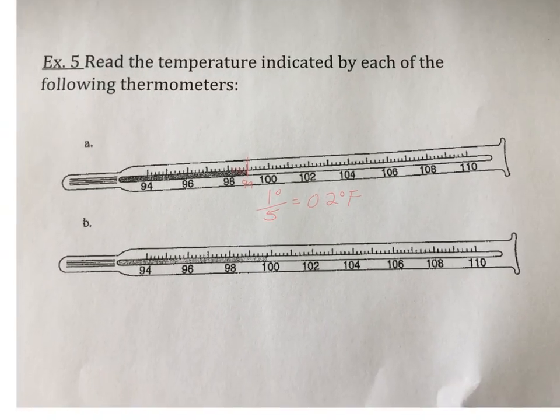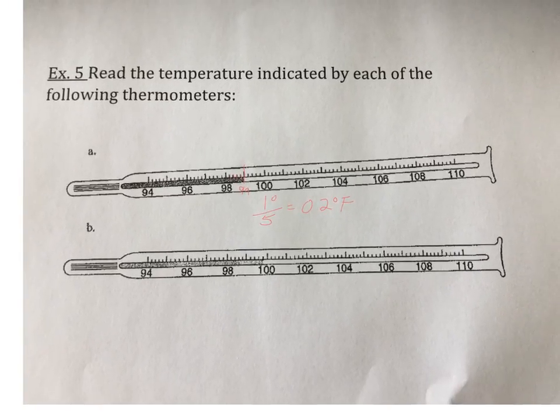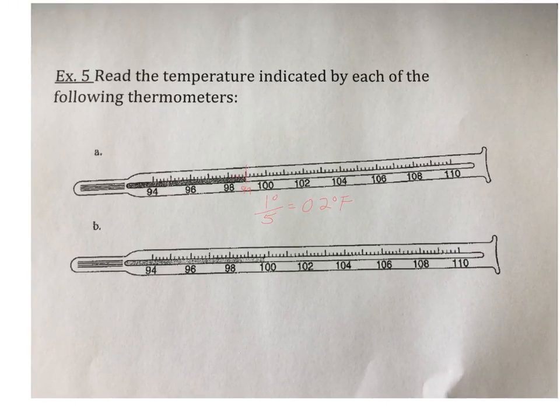So the question wants us to read the temperature indicated by each of the following thermometers. So we can see on this first one that the line here goes right up to 99. So that's fairly straightforward. That's 99 degrees Fahrenheit.